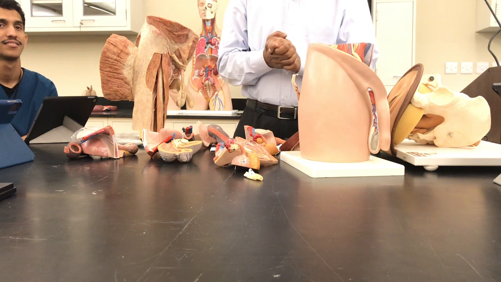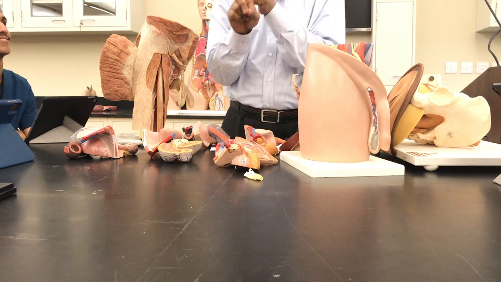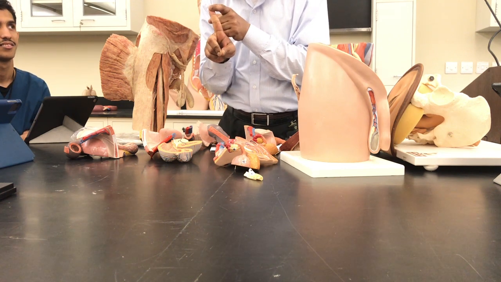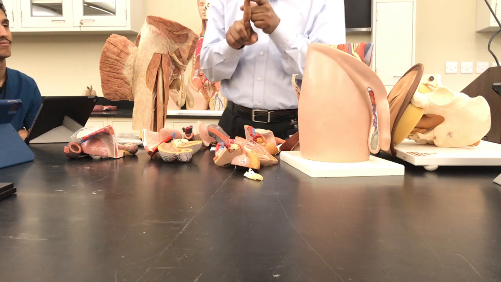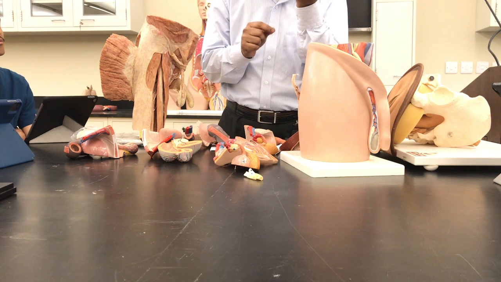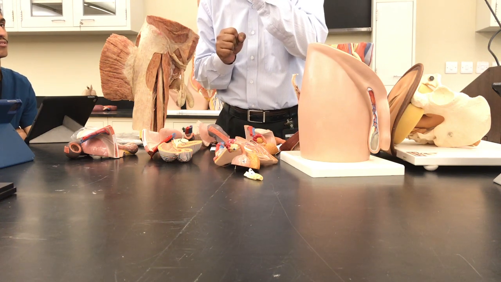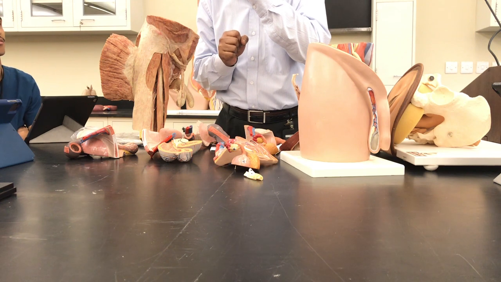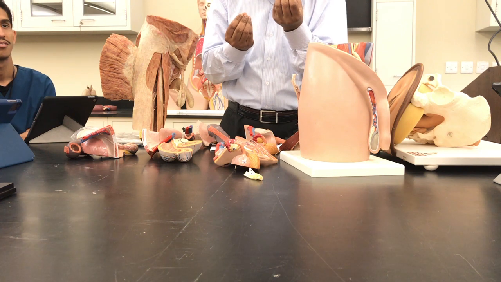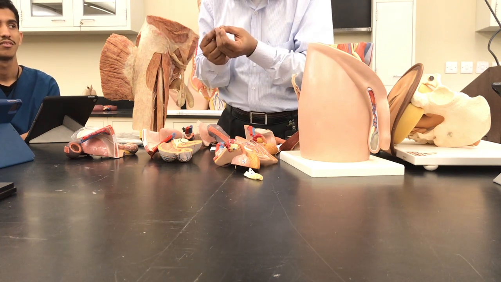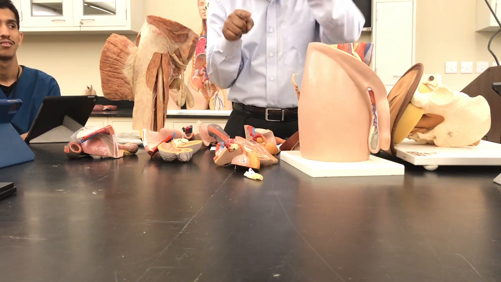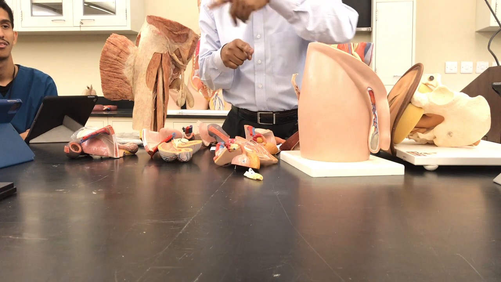Let me tell you. Number one, fructose. Fructose is sugar. This fructose is responsible for utilization by the mitochondria present within the sperms. ATP is produced by this sugar, and the mitochondria utilize ATP for the movement of the flagellum of the sperm.